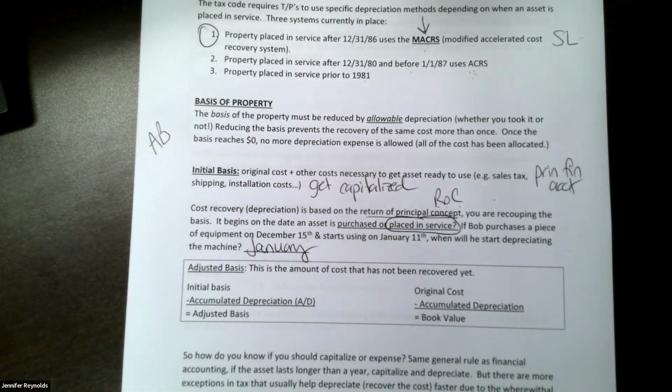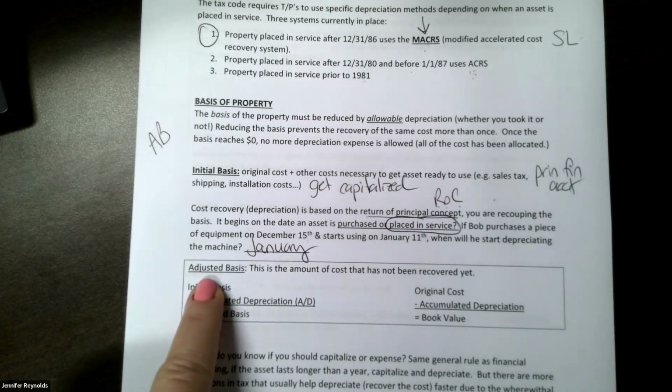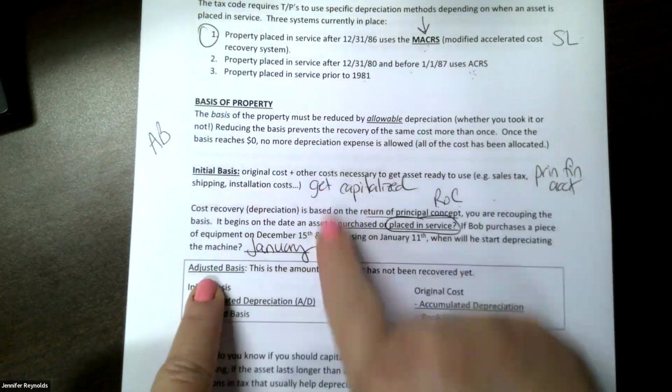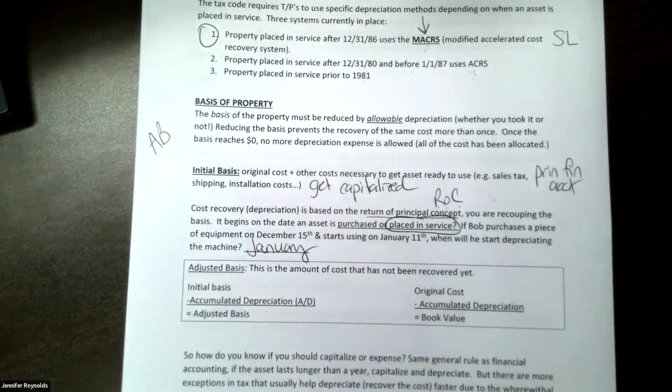So, okay, adjusted basis. Remember, I said we know our initial basis now. We're going to adjust it. And it's the amount that hasn't been recovered yet. So it's that original cost minus the accumulated depreciation.